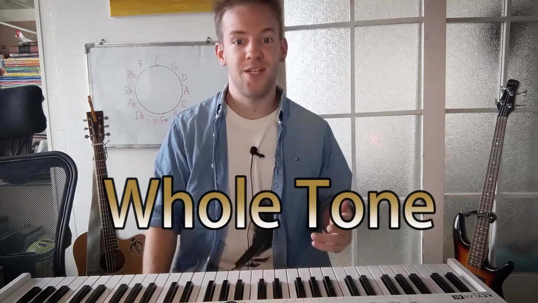So back to our C major scale. The distance between C and D is 2 notes. C, 1, 2. Therefore, this is a whole tone. Going from D to E, again we have D, 1, 2. 2 notes. So again, this is another whole tone. Now, the distance going from E to F, we just have E, 1. So this distance is a semitone or half tone.